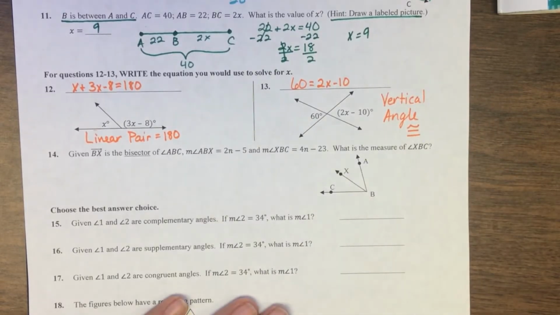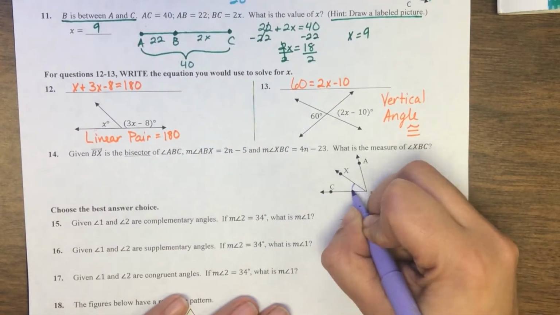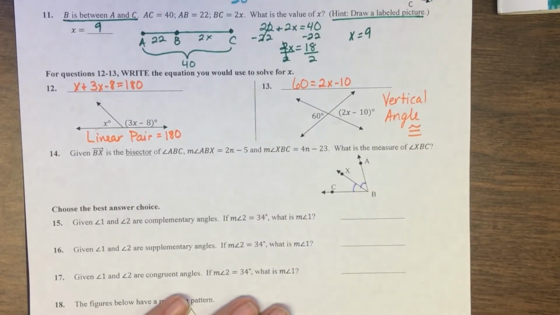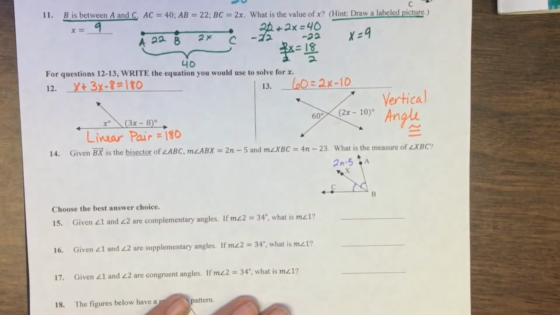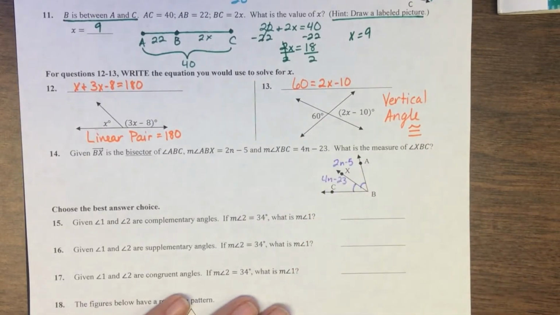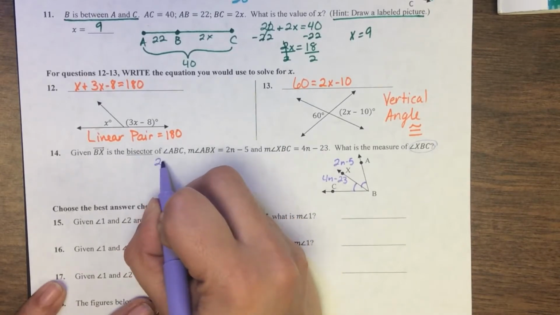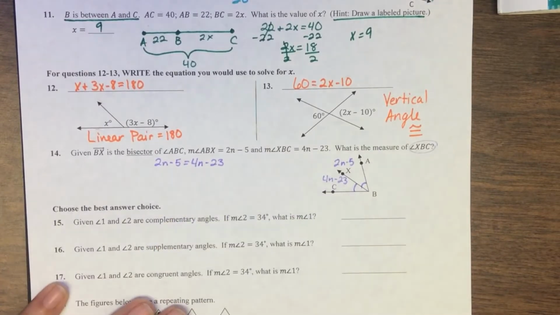BX is the bisector of angle ABC. So what does that mean? That means that this line cuts this main angle in half, 2 equal halves to be exact. So these two angles are congruent. So ABX, which is 2n minus 5, and XBC, which is 4n minus 23, are congruent. We want to find out what the measure of XBC is. So my first step is to set these equal. 2n minus 5 equals 4n minus 23.